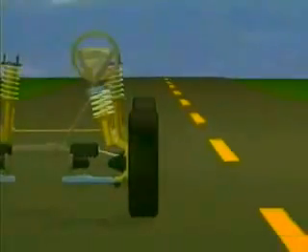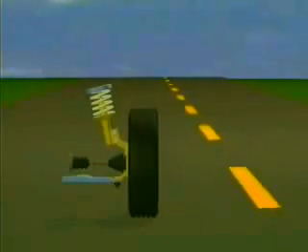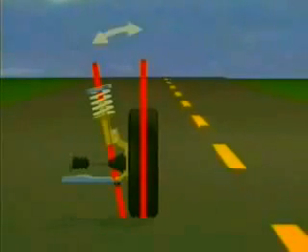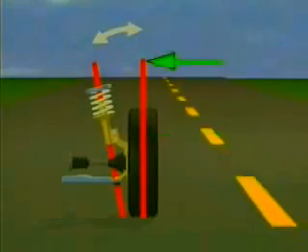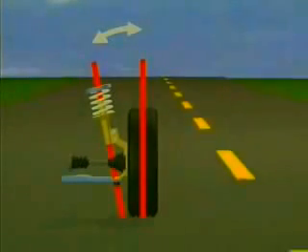Steering axis inclination and included angle are often used as diagnostic tools. Steering axis inclination, or SAI, is defined as the angle formed by a line drawn through the upper and lower pivot points and a vertical line from the center base of the tire when viewed from the front of the vehicle. SAI is measured in degrees.